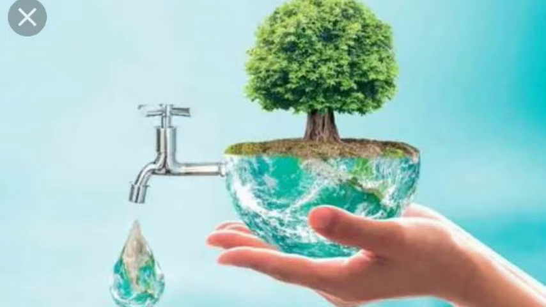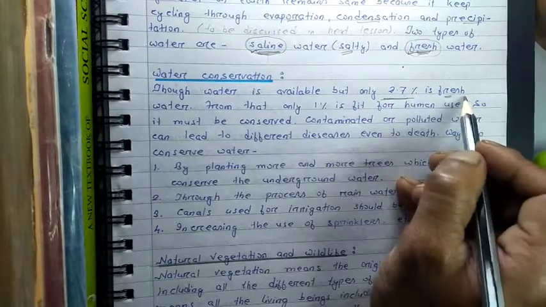It was already told earlier that water can be classified into 2 types: saline water and fresh water. This saline water cannot be used by human beings or others for different purposes. We can use only the fresh water for our domestic as well as agricultural purposes, and this fresh water is only 2.7% on the earth's surface.